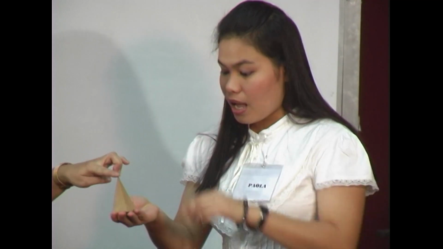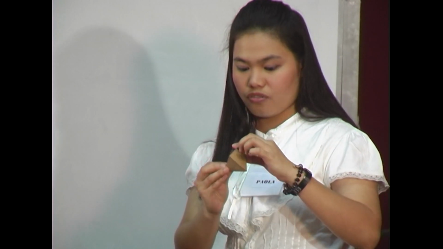Okay, classmates, I have here a pyramid, and as you can see, we have some faces that look like triangles, and its base is another triangle in form. So I can touch it. Okay. What do we call this? It has a vertex. How many vertices? Four vertices, ma'am.